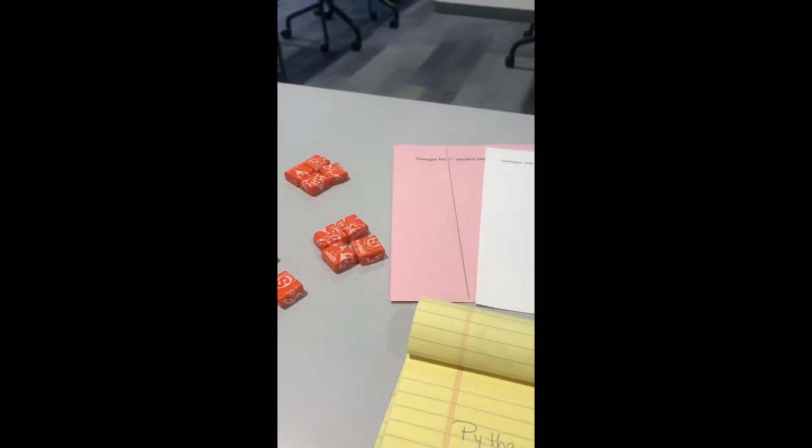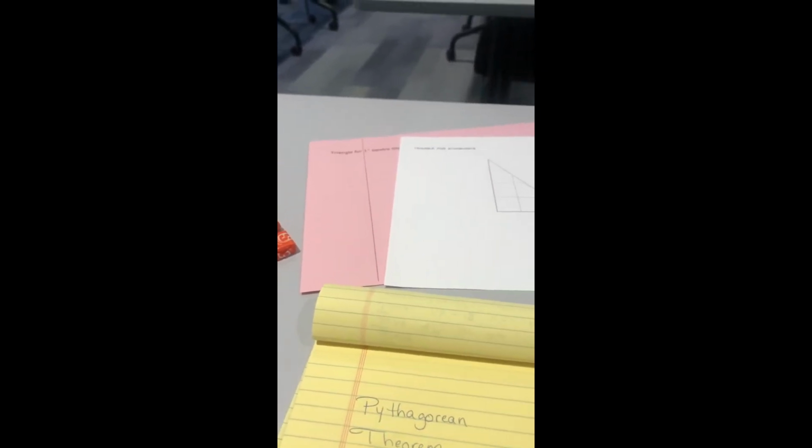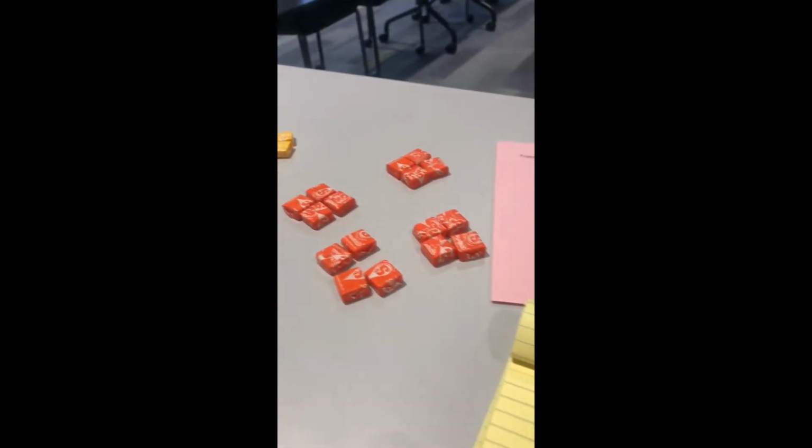Now keep in mind that this activity is going to be very tactile. It's more in that concrete part of the CSA, concrete, semi-concrete, abstract instructional sequence. The next phase would be then, after they have lots of experience with their Starburst or their 1-inch tile squares, we can also then move to graph paper.